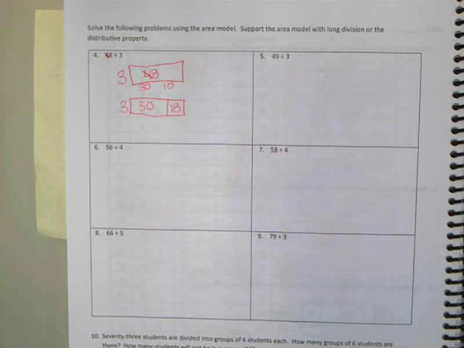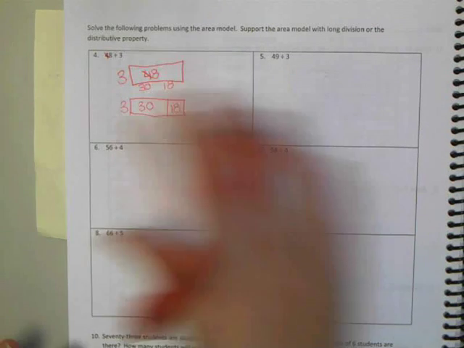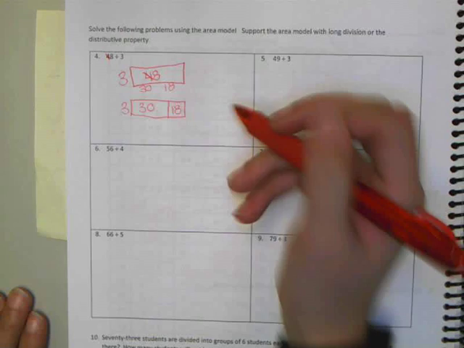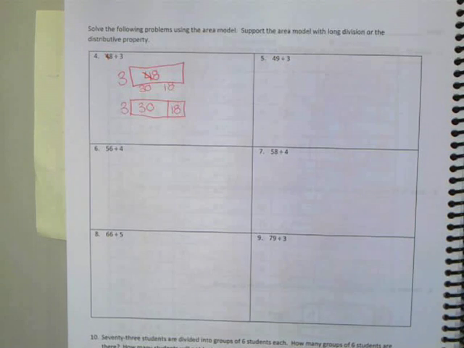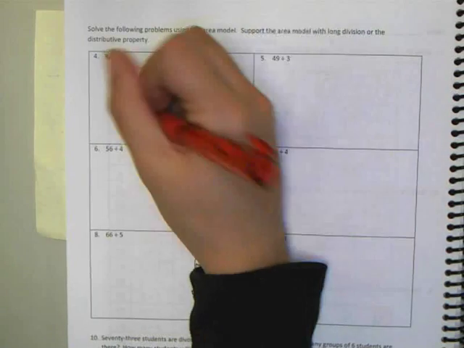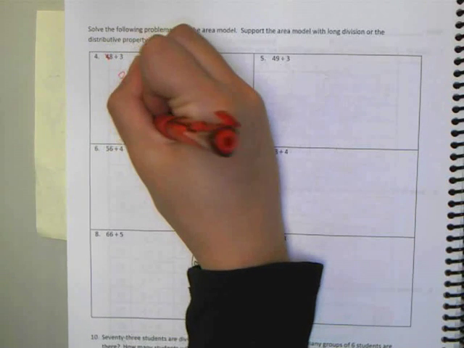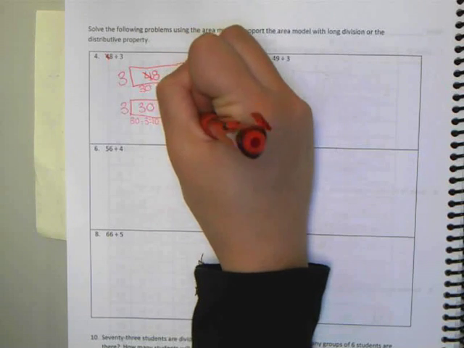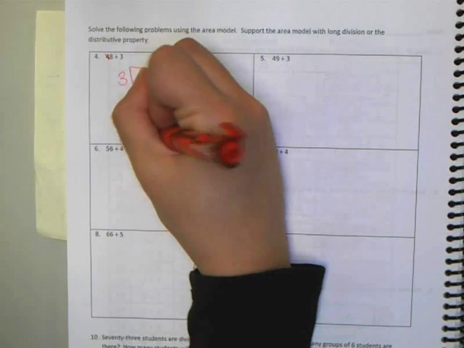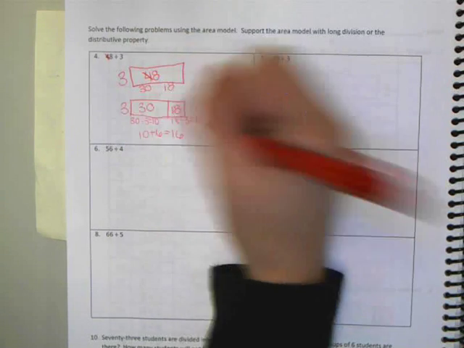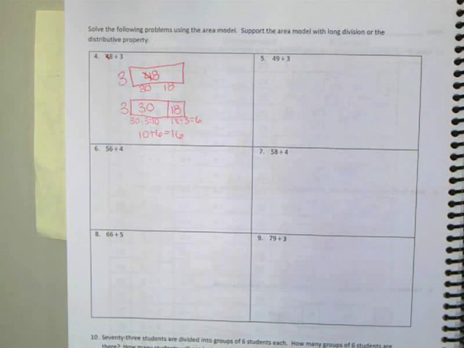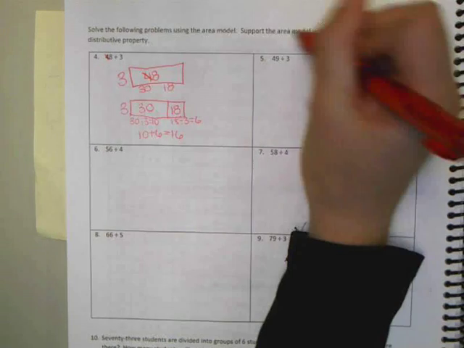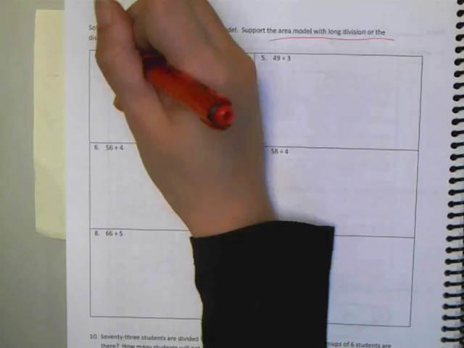The cool thing about this problem is there's no remainder. On some of these problems, there's going to be a remainder, where you have to add your little box. Some of them there isn't going to be. So this will be a great review of what we did yesterday. 30 divided by 3 gives us 10. And 18 divided by 3 will give us 6. Add those up. 10 plus 6 equals 16. Perfect.